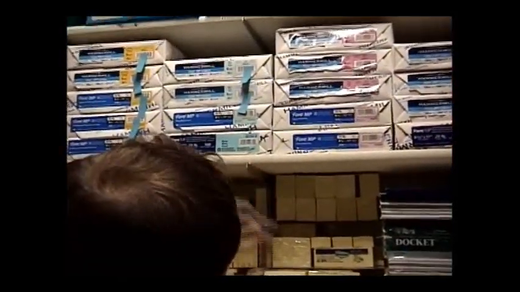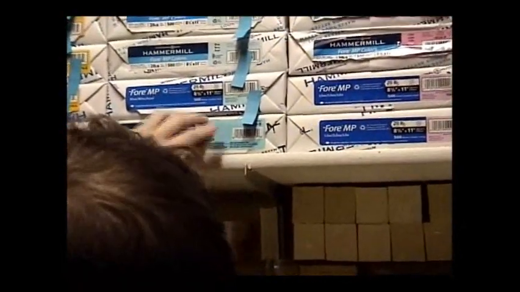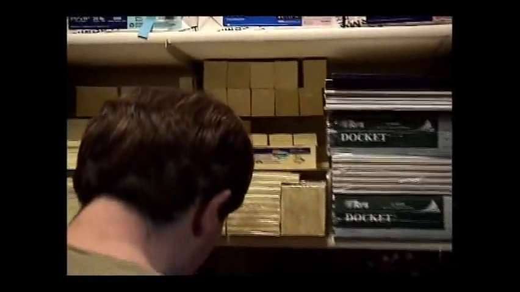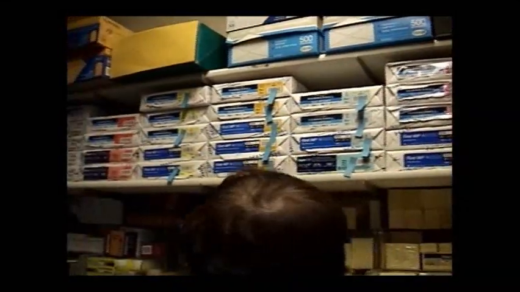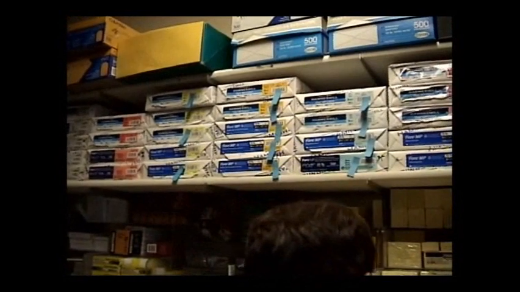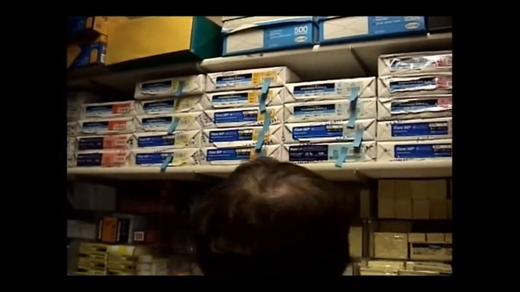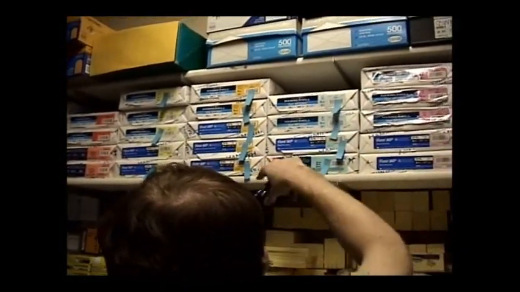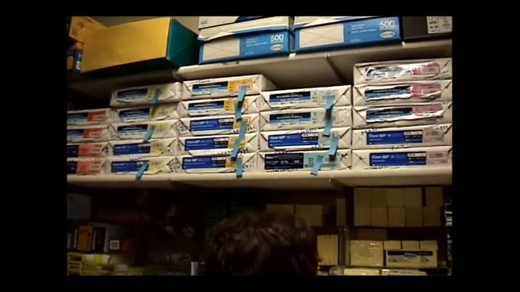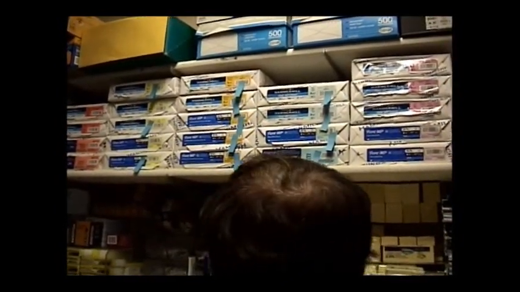1, 2, 3, 4. 4 blue. Alright, so are you trying to tag all of these for counting? Yeah, I'm counting each individual color, and then I'm tagging each individual color, and then I'm writing down how many of each color we have.